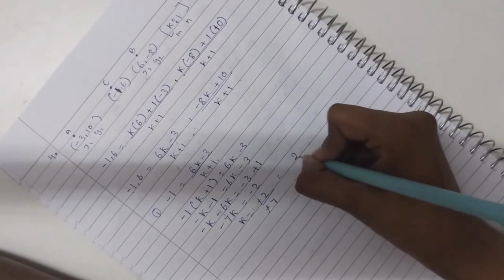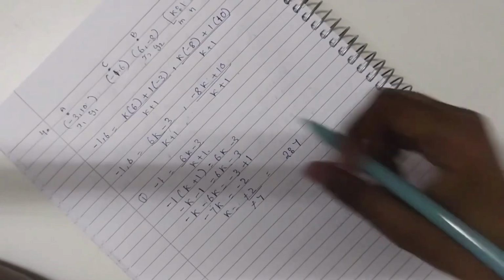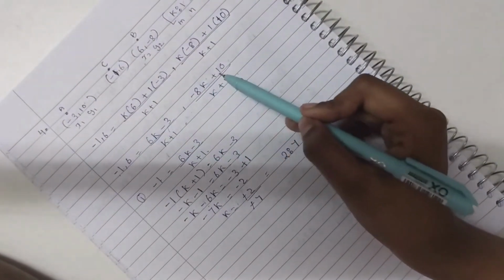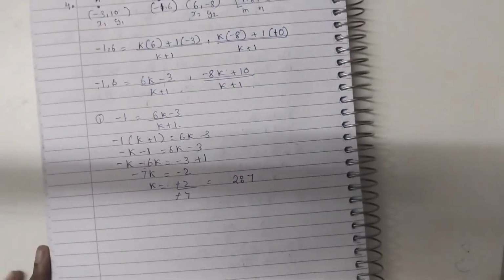So the ratio would be 2:7. When we equate 6 is equal to -8k plus 10 by k plus 1, we'll get the same answer as 2:7. So 2:7 is the ratio.